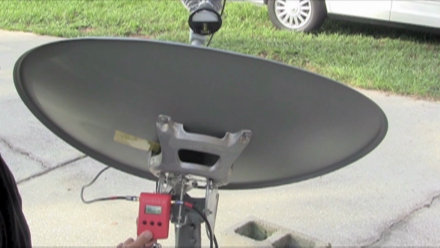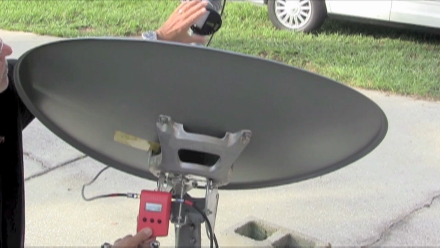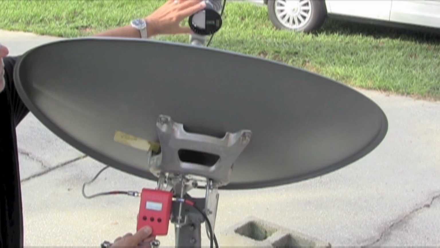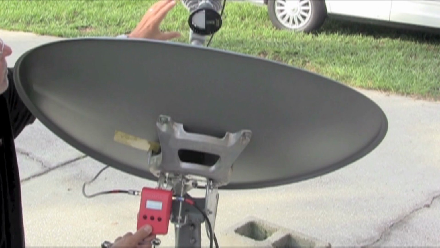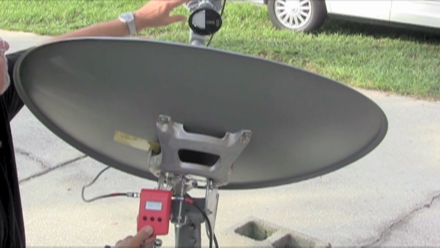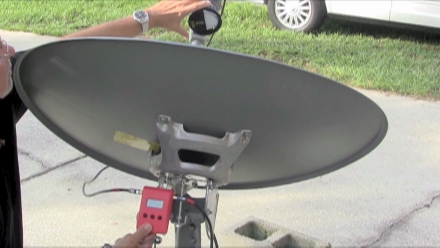Now, one final test, we're going to check the azimuth again, because whenever you make an adjustment to a dish with a tilt angle involved, whenever you adjust either elevation or azimuth, it affects the other. So we should always double check it. And we can see that value is just a little bit higher, so it did have an effect on it when we adjusted the elevation.